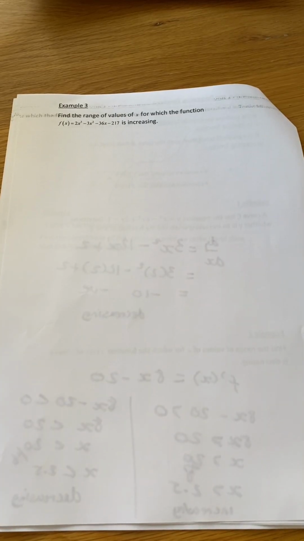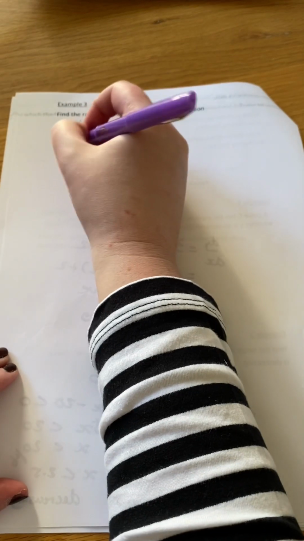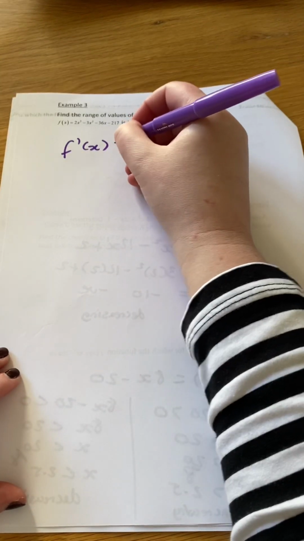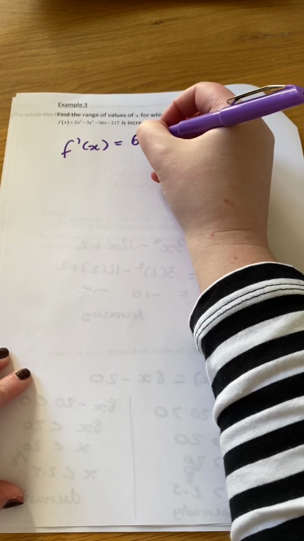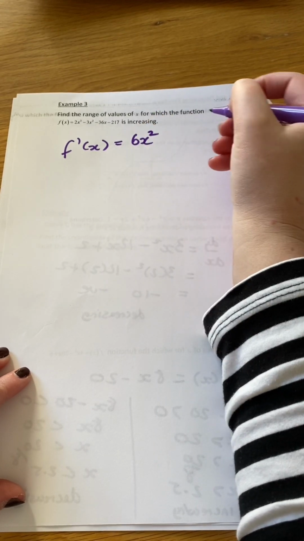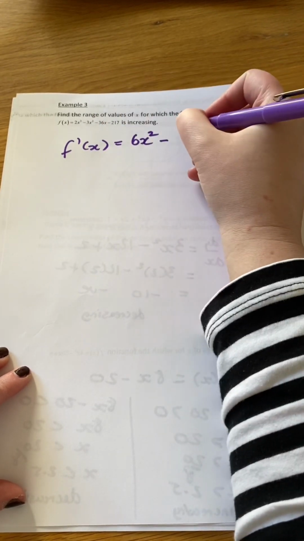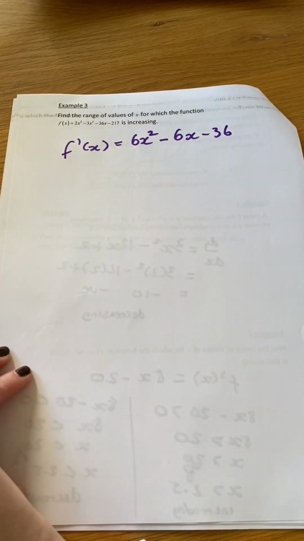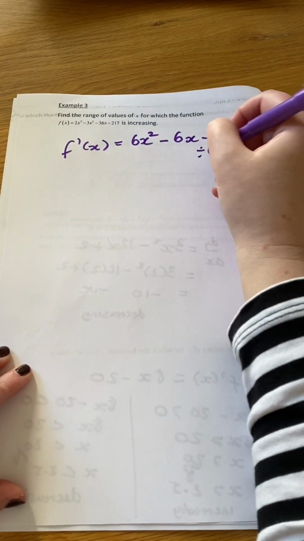Okay, third example then. Find the range of values of x for the function f of x is equal to 2x cubed minus 3x squared minus 36x minus 217, and prove that it's an increasing function. So again, you're starting in the same place, you find the first derivative, or dy by dx. We're bringing the 3 down in front, so it becomes 6x squared, reducing the power by 1. Bringing the 2 down in front, so again 6x to the power of 1, and then take away 36, okay?